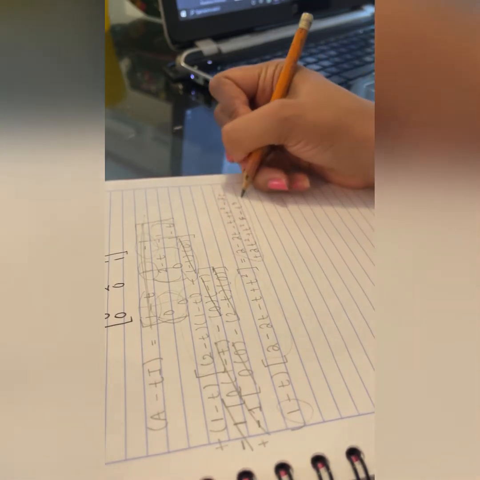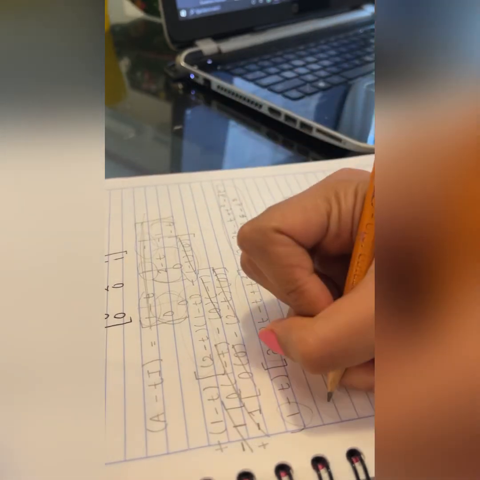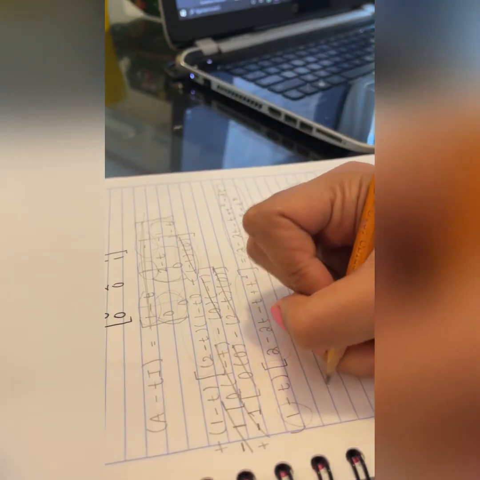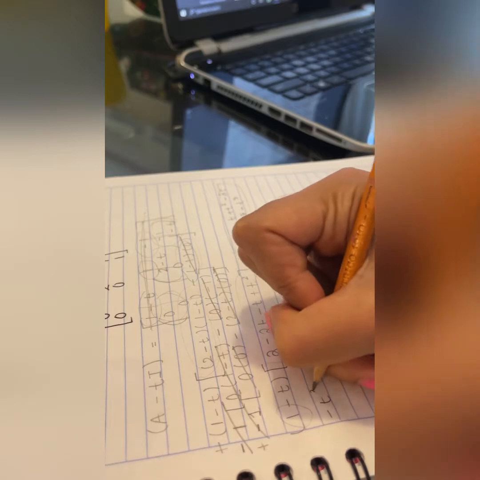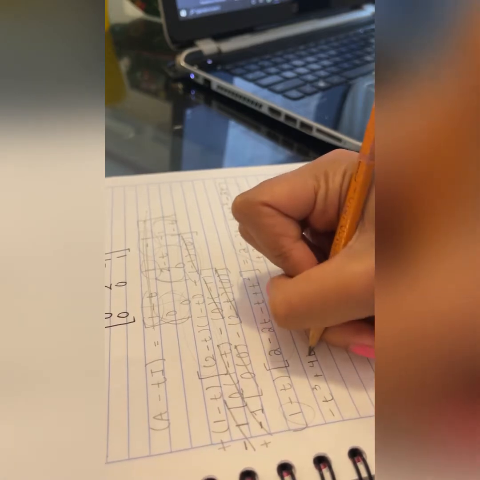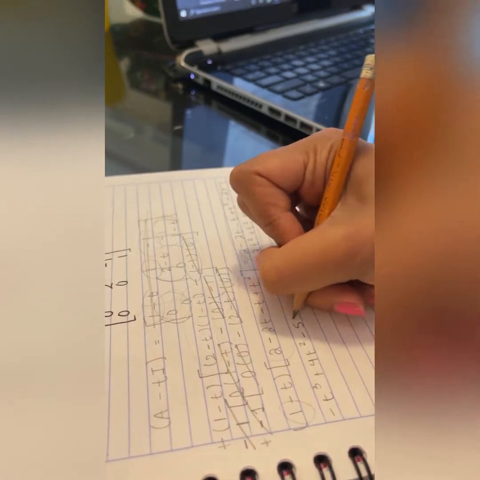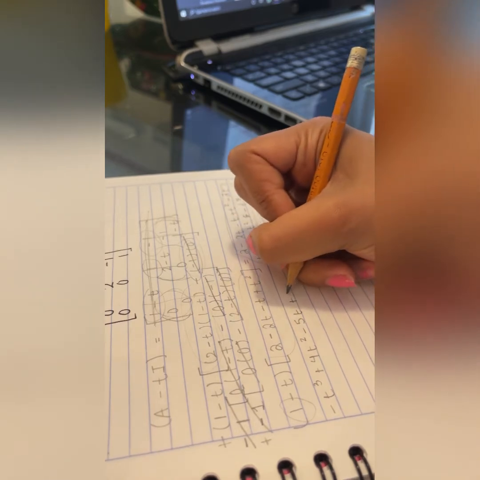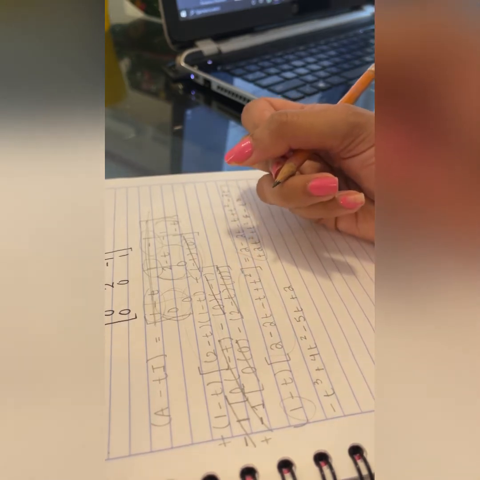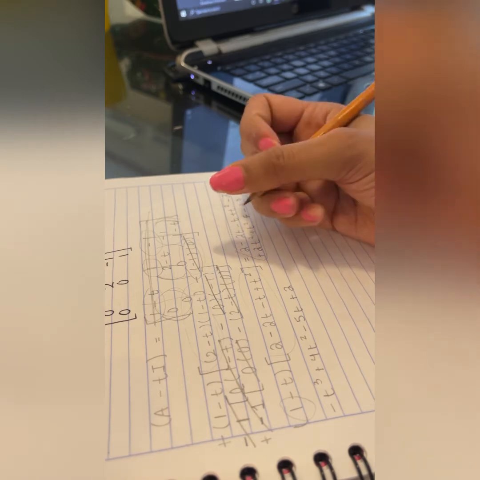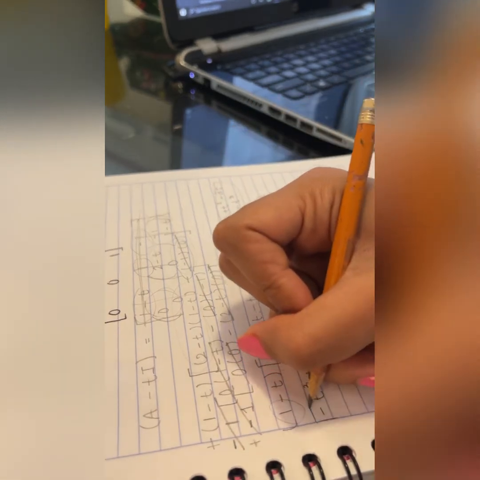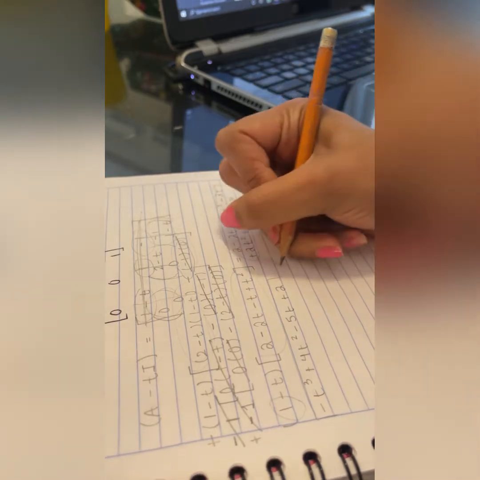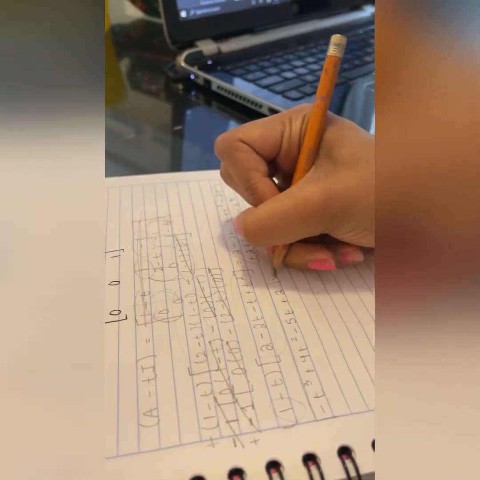So we just need to simplify this equation, and we get negative t cubed plus 4t squared minus 5t plus 2. Okay, we now have the polynomial equation, which is this one.